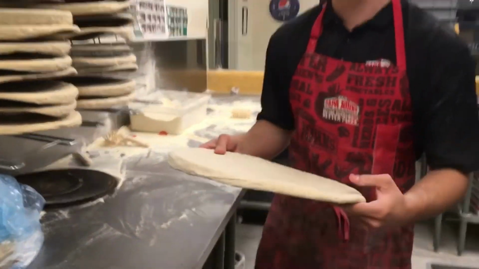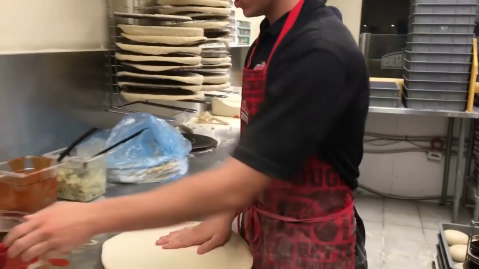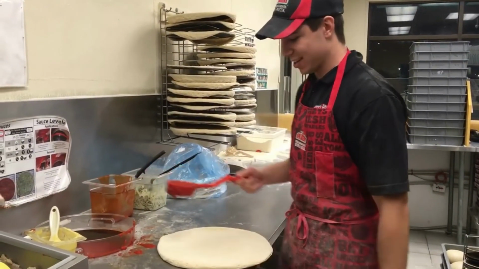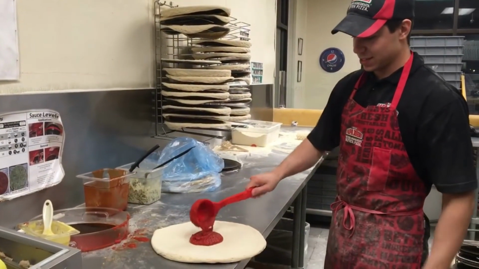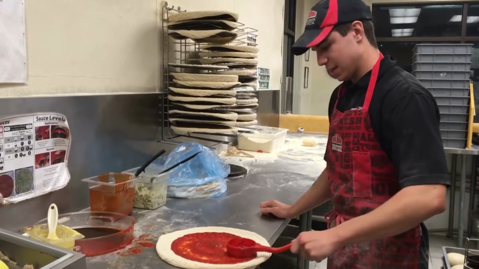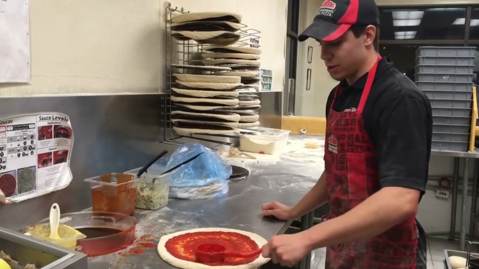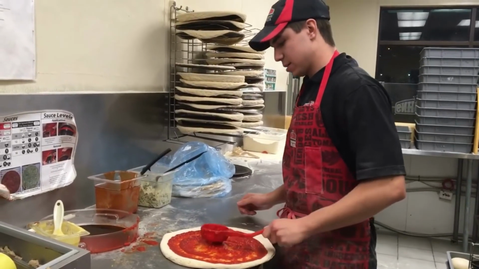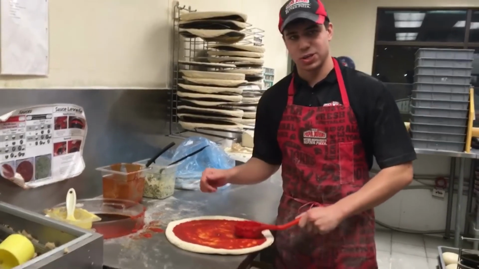Once it's fitted to the screen, you want to get about a cup of sauce, so it goes on a large dough. Put it in the middle and slowly sauce it. What you want to do, make sure your sauce is evenly distributed on the pizza. And once it is, make sure it's everywhere.